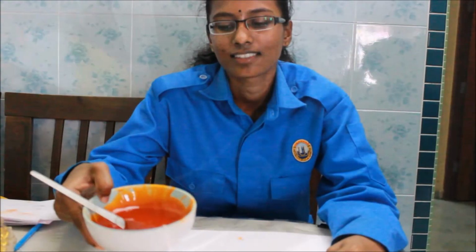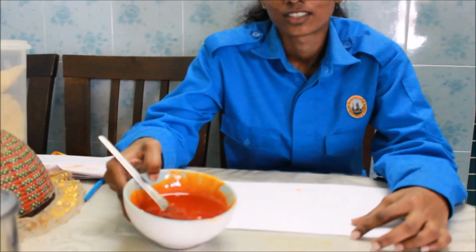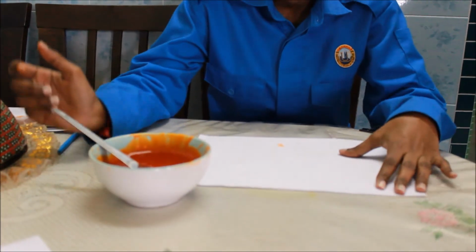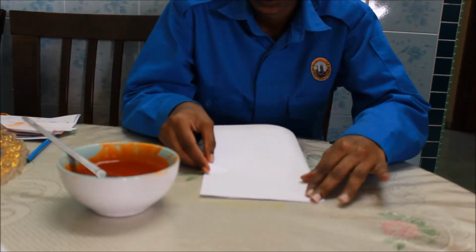Okay, here is the paste that we made just now. The paste has now cooled down to room temperature. Now we have to paste this paper in half by using that glue.